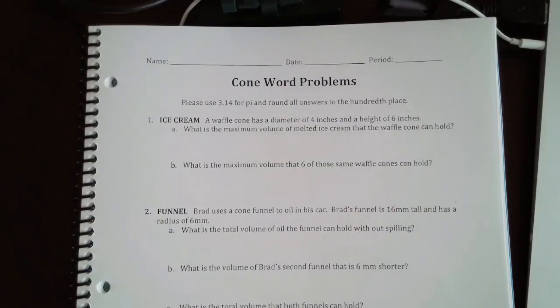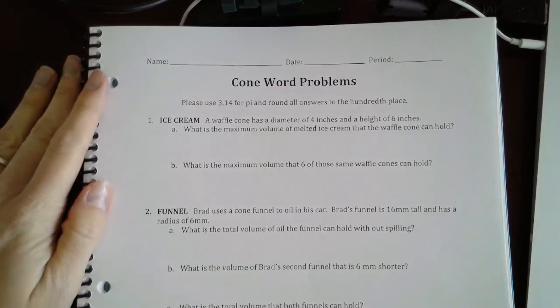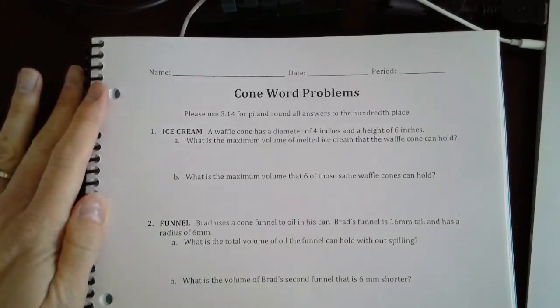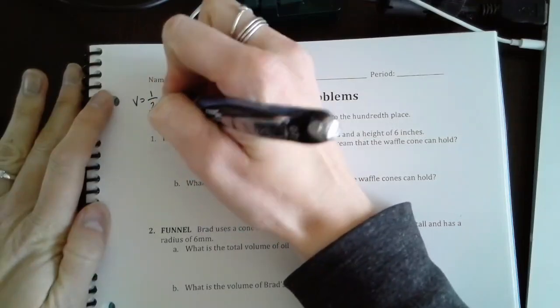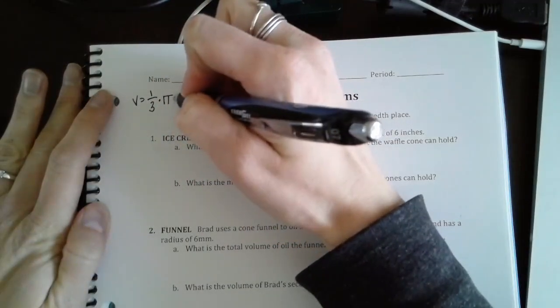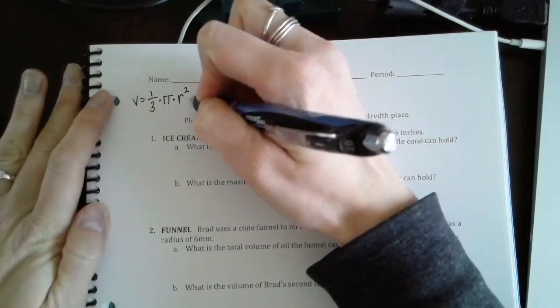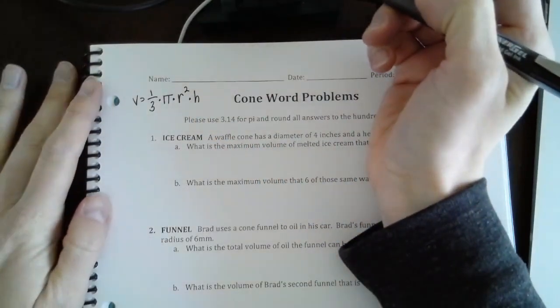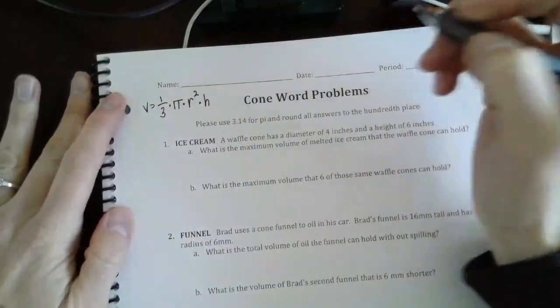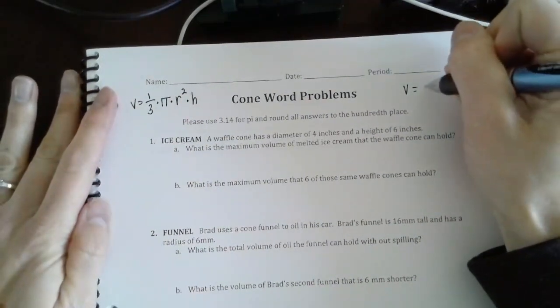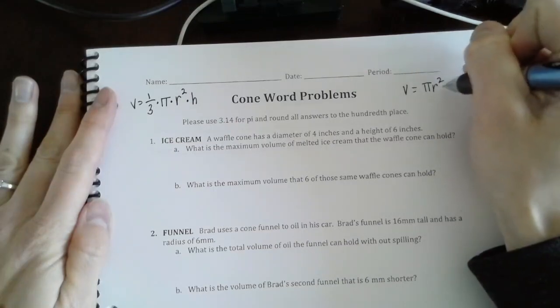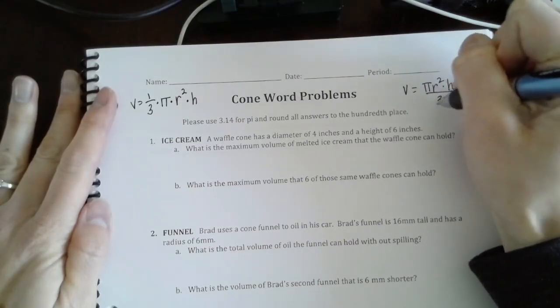Hey guys, so today we are going to be talking about cone word problems. So the first thing we need to do is write down the formula for the cone problems to get the volume. So the volume is 1/3 times pi times our radius squared times our height. Another way to think about this formula is pi times our radius squared times our height, all divided by 3.